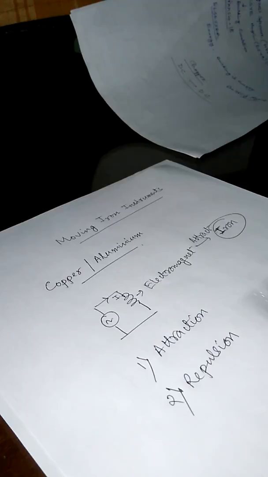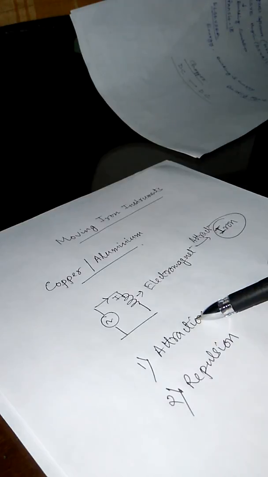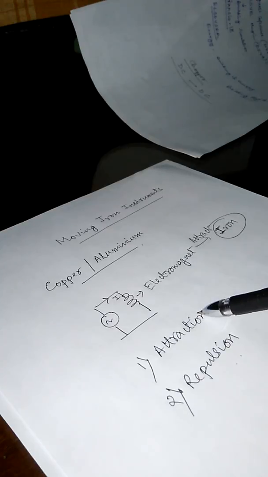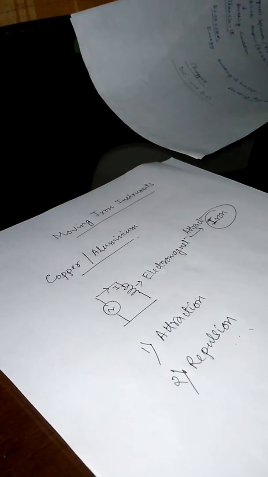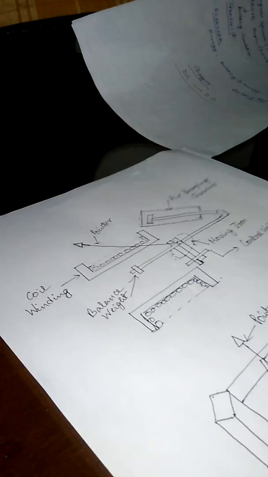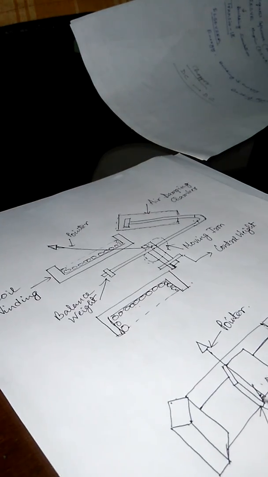Now that is in two parts, the attraction part and the repulsion part. When we are considering the attraction part, the electromagnet is going to attract the iron, that is for the attraction type of instrument. When we are considering the repulsion part, then we are actually considering the two iron vanes, because when we do the constructions, we see that in the repulsion type there are two iron vanes.